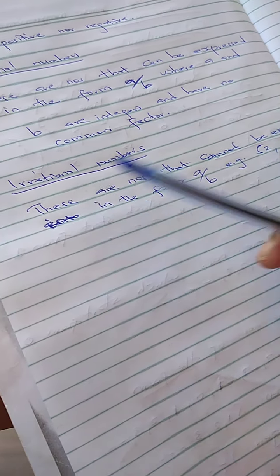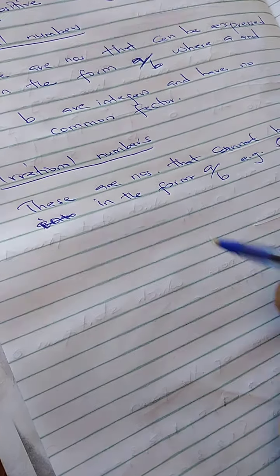For example, we have root 2, root 3, and pi. These numbers cannot be expressed as a fraction, and therefore they are known as irrational numbers.